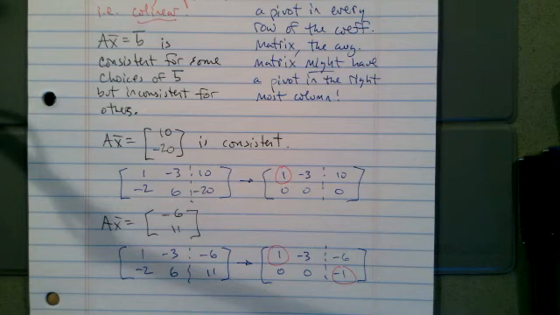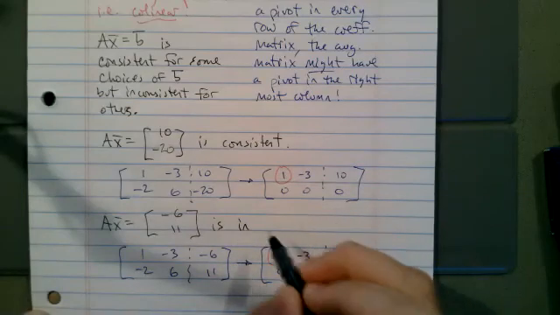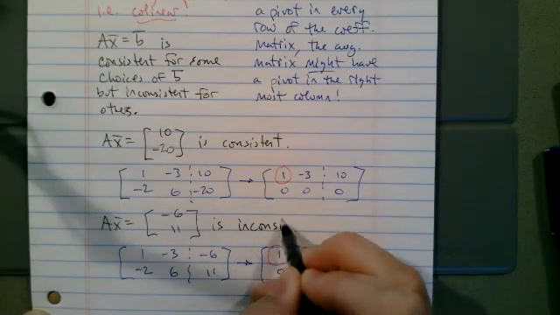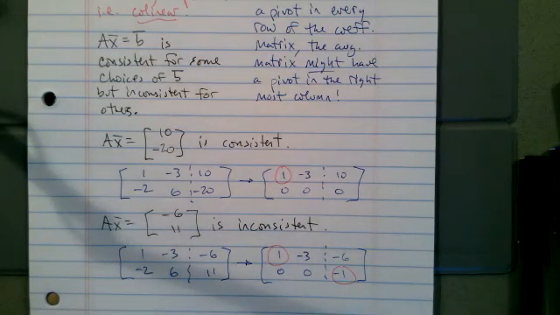Any questions? We've got to be very careful about how we say things, because math is a very precise language. So if the coefficient matrix does not have a pivot in every row, then the matrix equation AX equals B is not consistent for all B in Rn, whatever it happens to be.